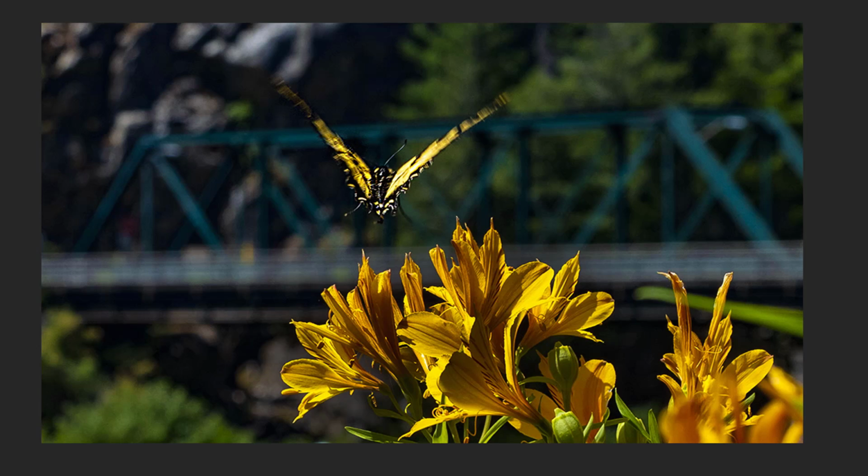Here's a nice capture of a butterfly, either coming in for a landing or taking off from these flowers. The colors work really well. They stand out against the green background. But as is often the case, where's your shot? It's right here.